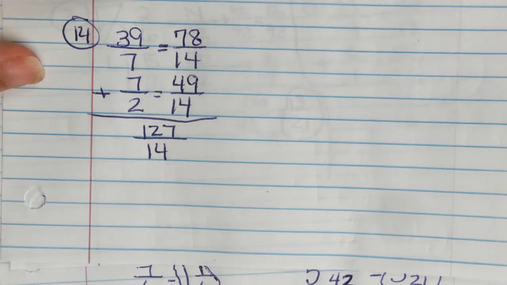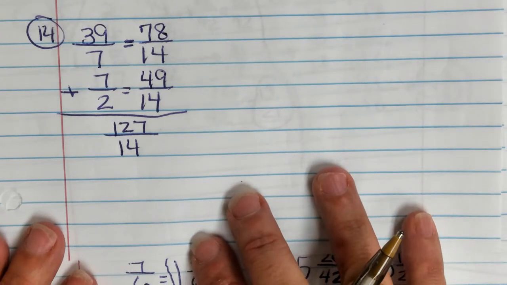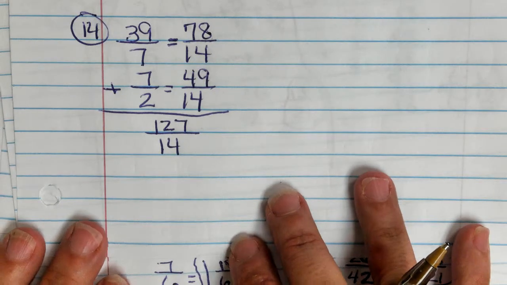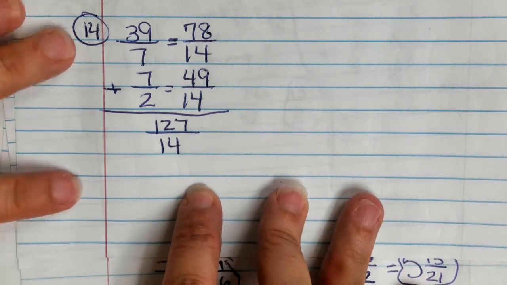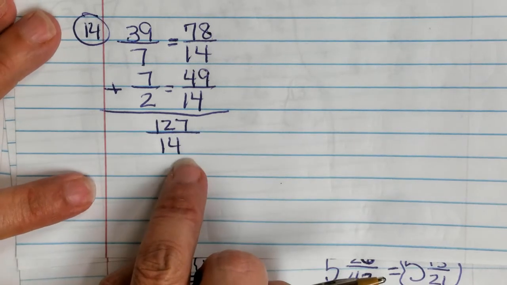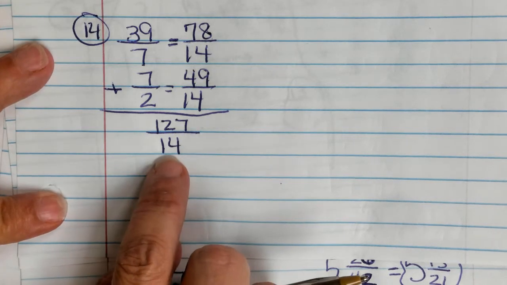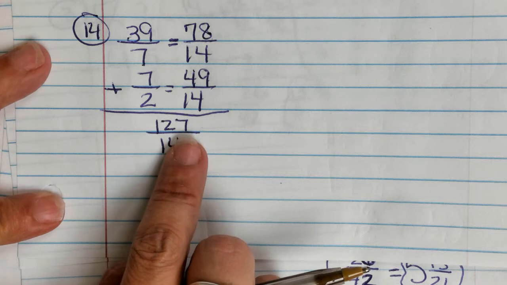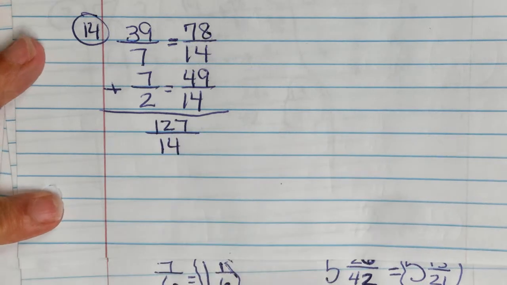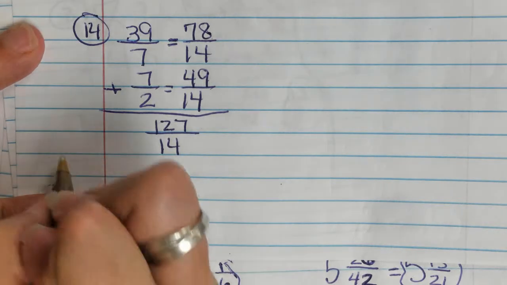Okay. If it is this big, you're going to have to, what I call, start that guessing game. If you don't know your 14 tables, I usually start around 5. I'll tell you right now, a 5 would be 70. So I need to go up, right? Because I got to figure out how many 14s go in there. So 10 would be too big, because it'd be 140. Let me try 8.